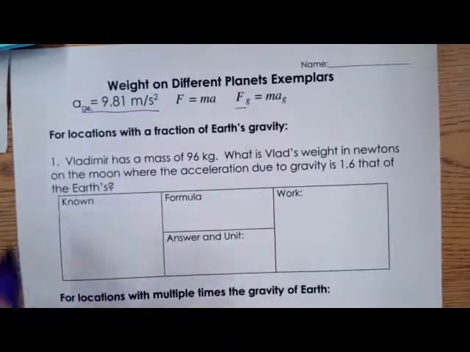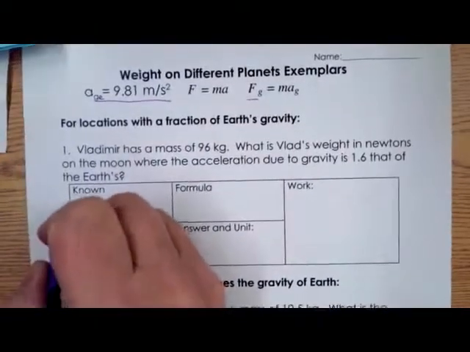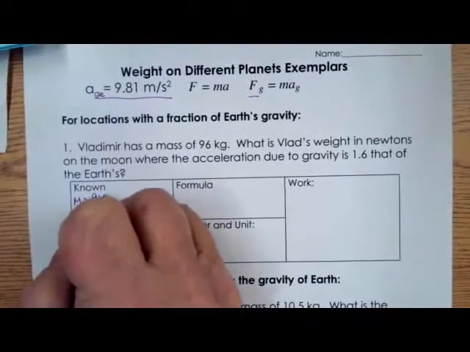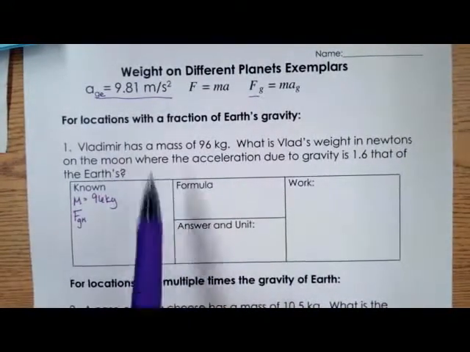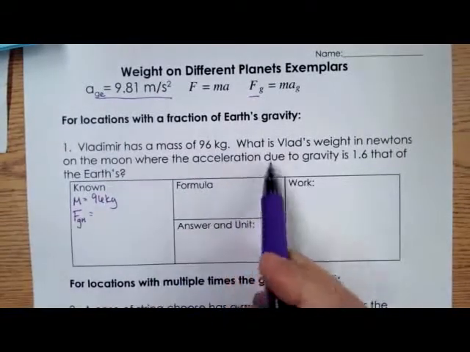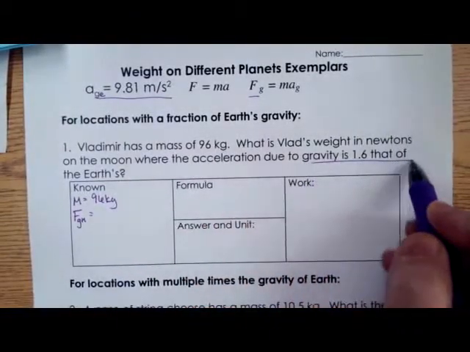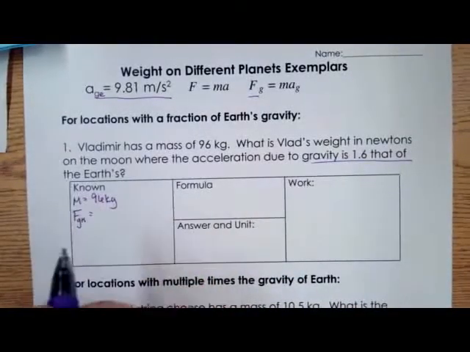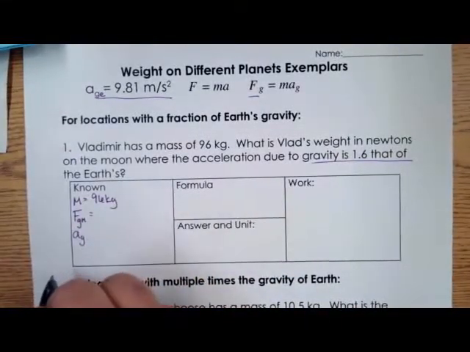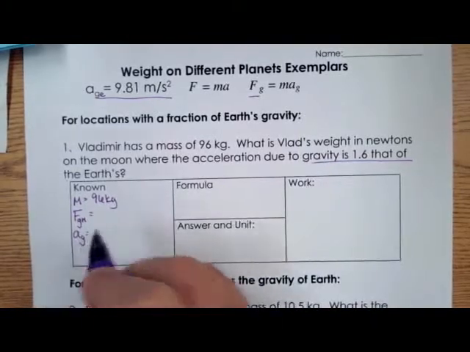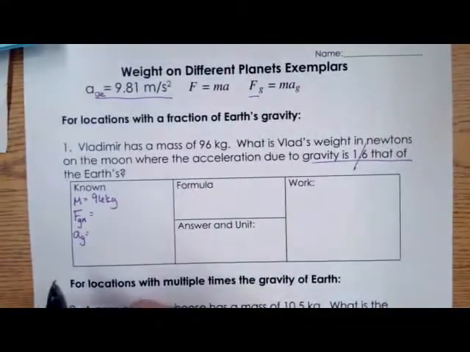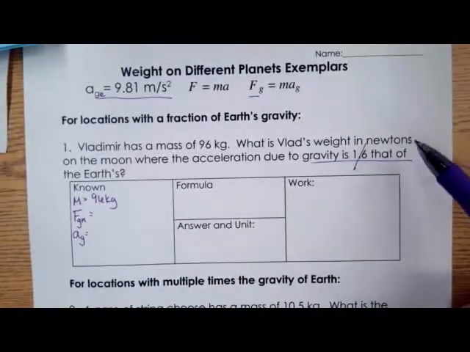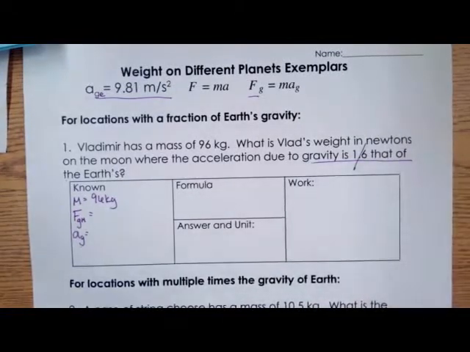Vladimir has a mass of 96 kilograms. So we know that the mass equals 96 kilograms. What is Vlad's weight in newtons? So we're looking for the force due to gravity on the moon of Vlad, where the acceleration due to gravity is 1.6 that of Earth. It's not supposed to be 1.6, it's 1.6 is actually better. If your exemplar hasn't been changed to that, please make that change.